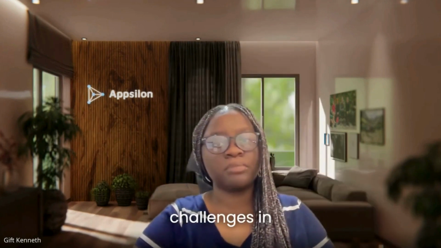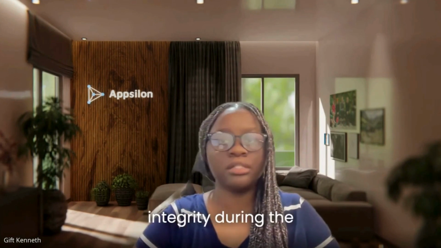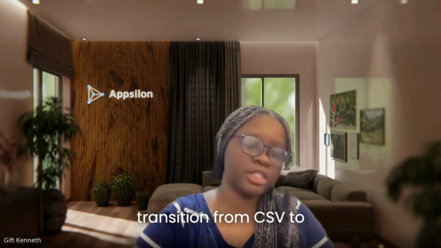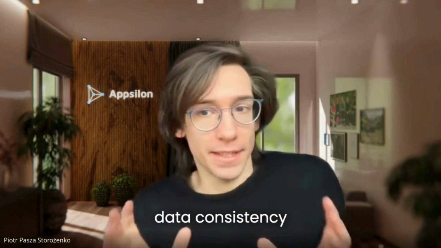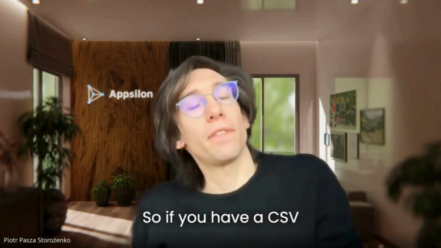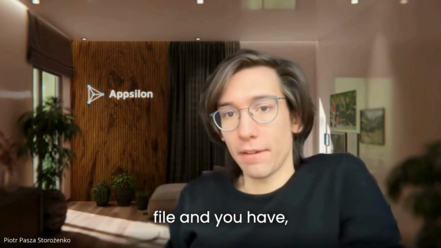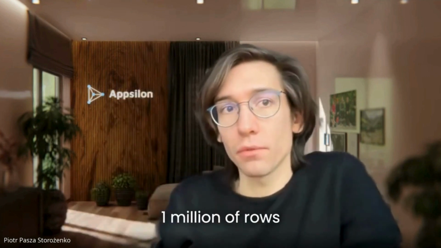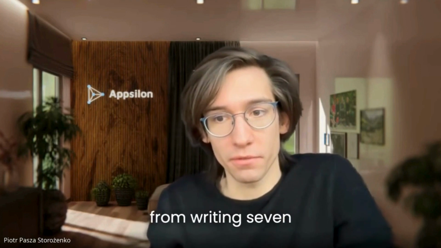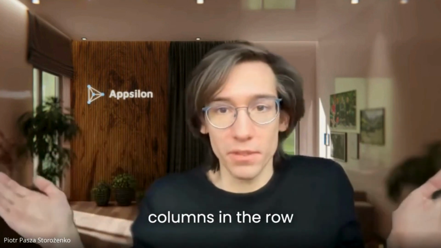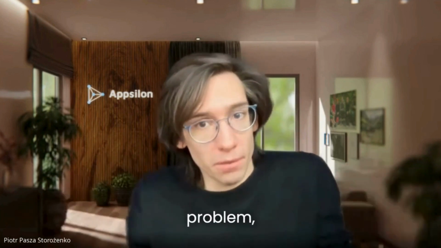So what are the challenges in maintaining data consistency and integrity during the transition from CSV to Parquet? Yeah, so maybe let's start with data consistency in general. If you have a CSV file with, let's say, 1 million rows with 5 columns, nothing really stops you from writing 7 columns in row number 1,000,001. And that's a huge problem, right?